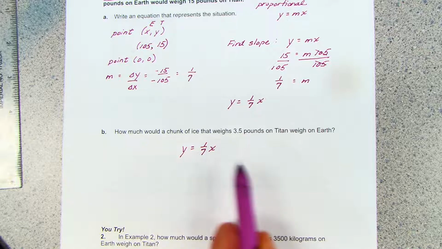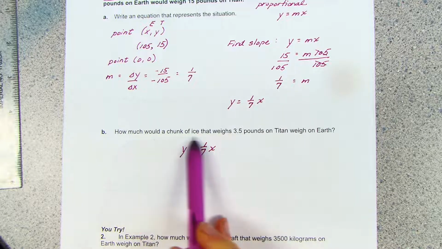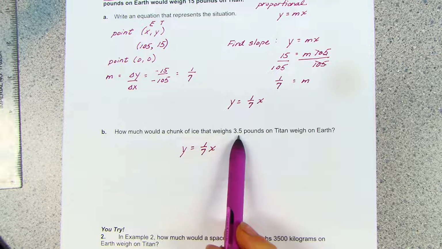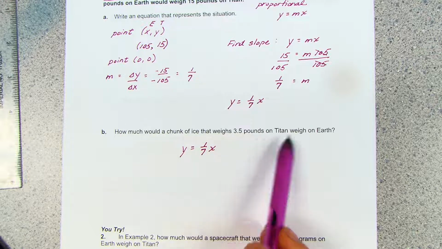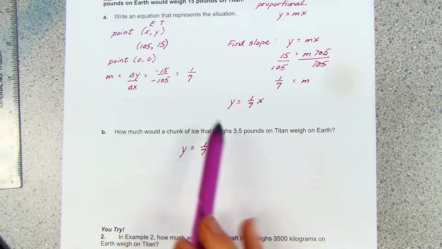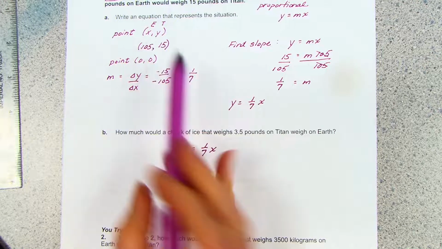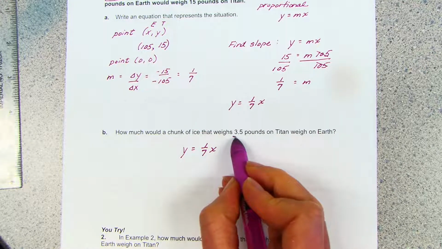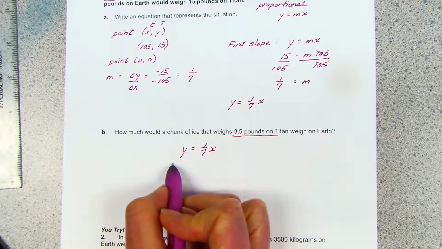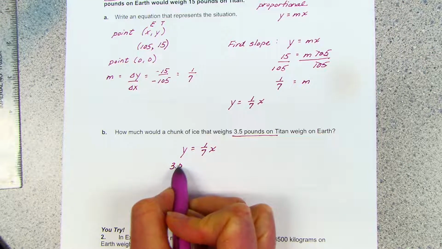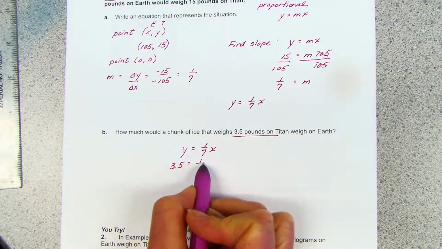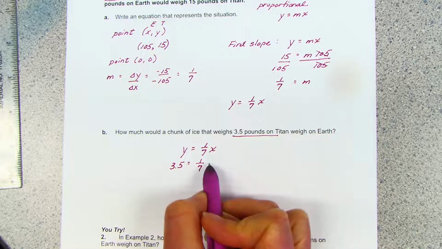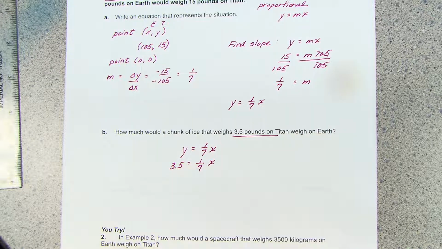So now you're going to use it. How much would a chunk of ice that weighs 3.5 pounds on Titan weigh on Earth? Titan is the y values, so I'm going to put the 3.5 in for y equals 1/7, and x is what we're solving for.